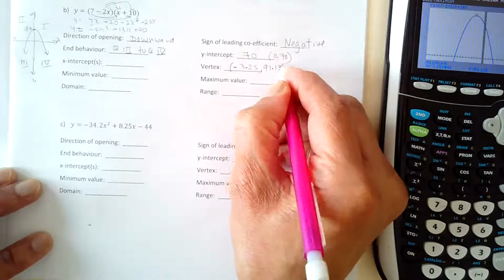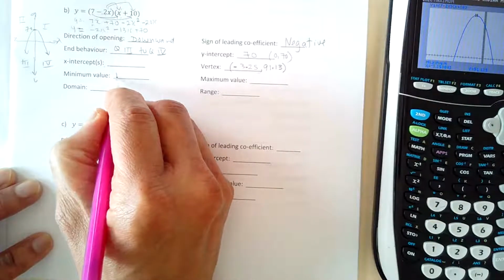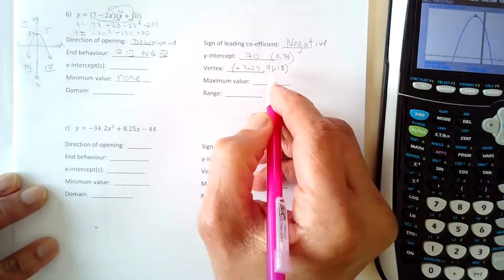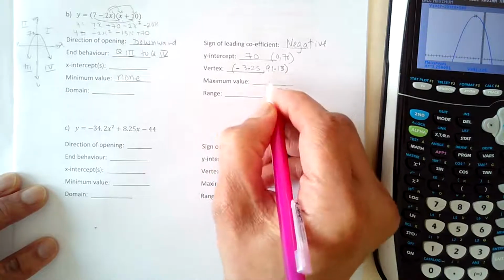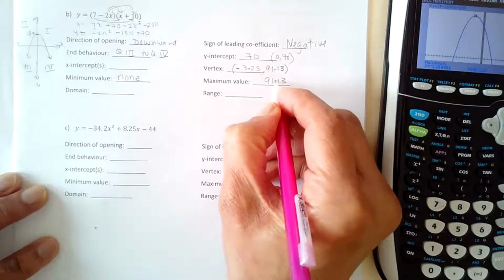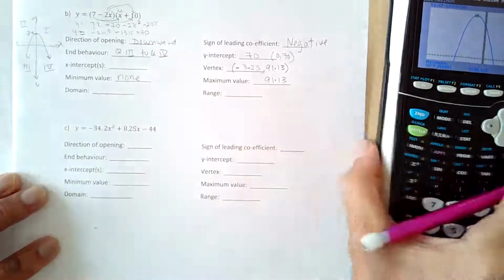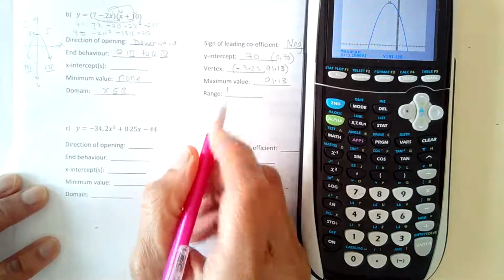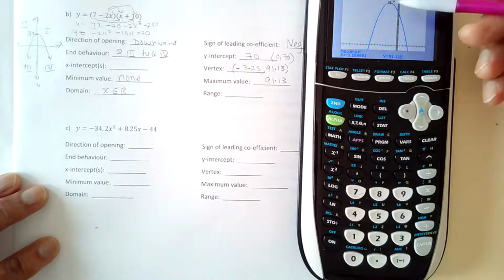So we can say 91.13. Your minimum value, there is none because the graph is going down. The maximum value is the y value of the vertex. So this is your y, so it's 91.13. The domain now would be all the real numbers. We say x. The range, the way you write your range, is from negative infinity to the y value of the vertex.